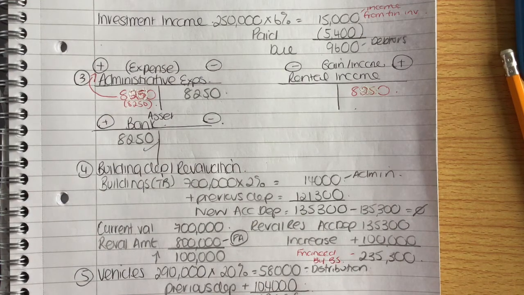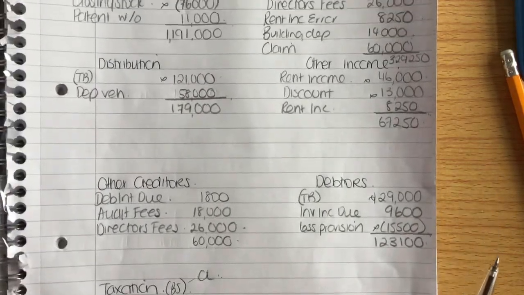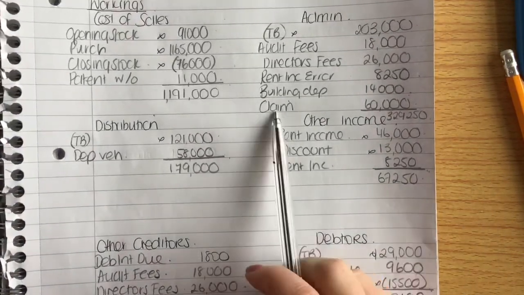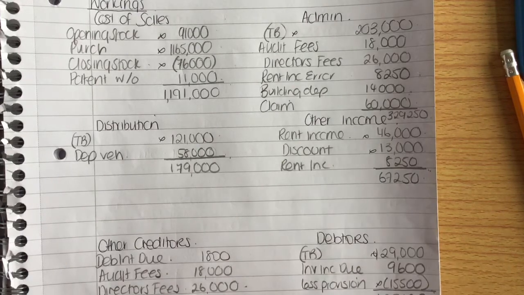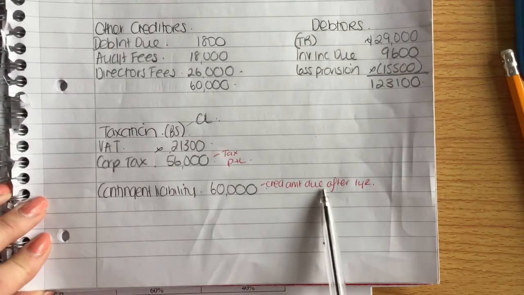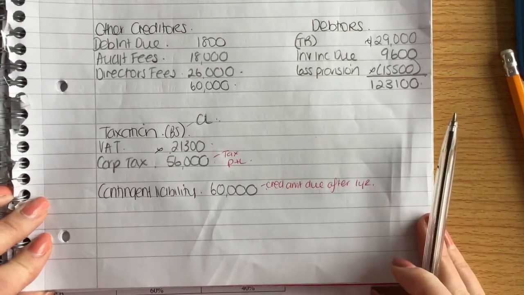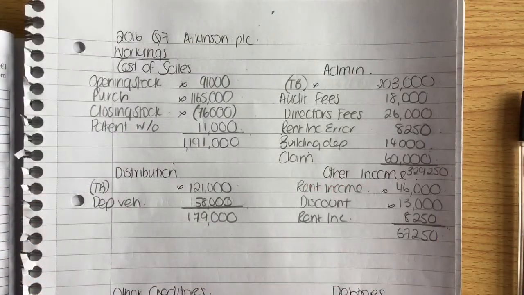So your double entry is, you're going to add it in there as an expense, the claim of €60,000, and your double entry is going to be your contingent liability, €60,000, and that's in your creditors amounts falling due after 1 year. The next step is to total up all of your workings.